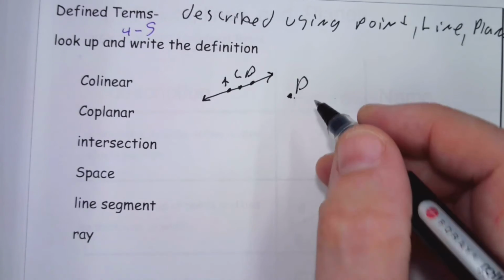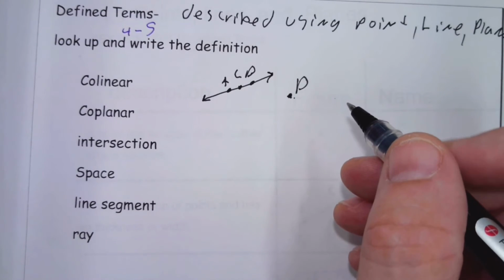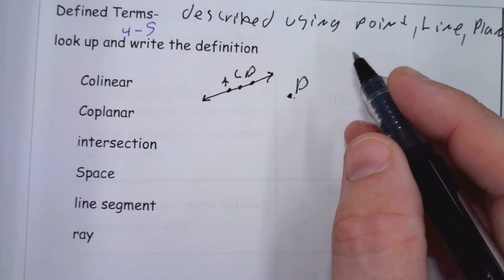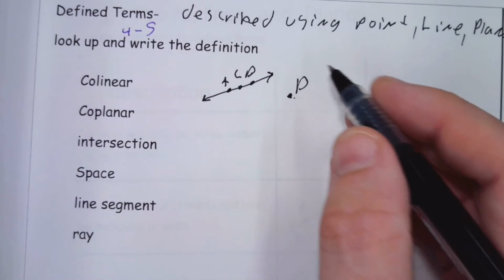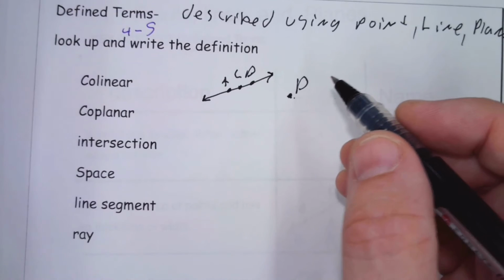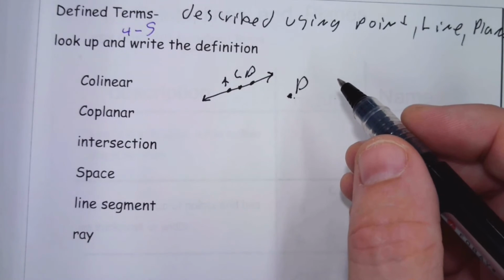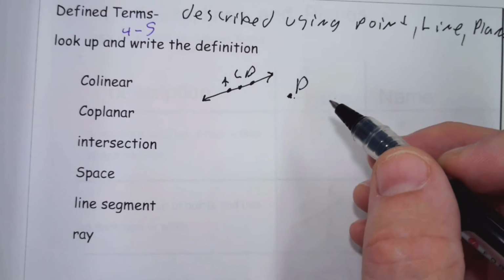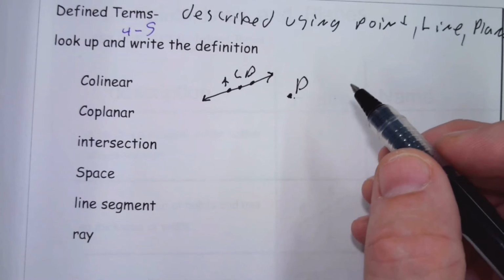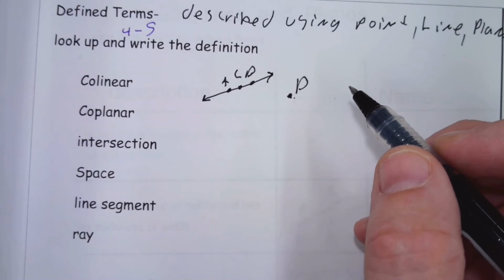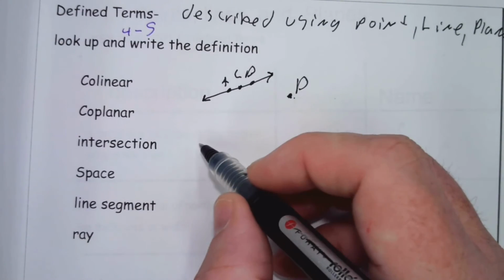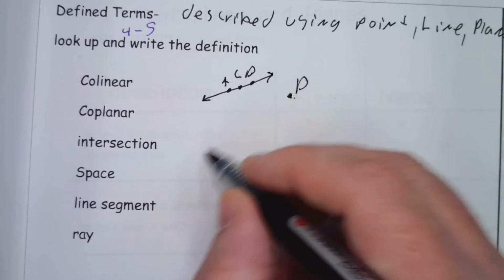Intersection. Let's see what it says about intersection. Does it have an intersection? What did it say about intersections? On page 5, it says 6. Okay, I had to turn the page. The intersection of figures is a set of points that the figures have in common. So that's a fancy way to say intersection is where various shapes touch.